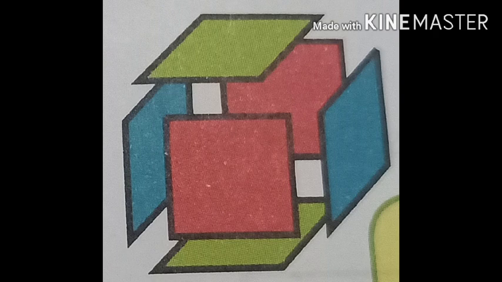Children, are you getting the point? So here the cube is converted into squares by separating it. So the three-dimensional figure has got the framework of two-dimensional. So the 2D framework of a 3D solid is called its net.